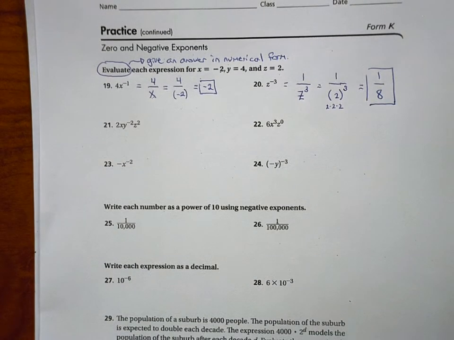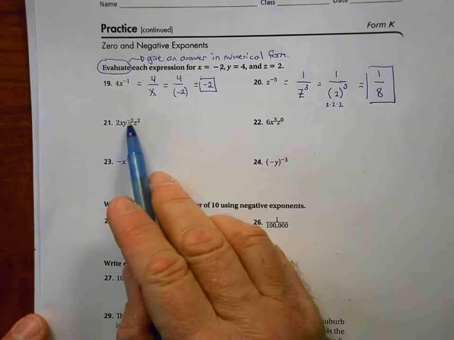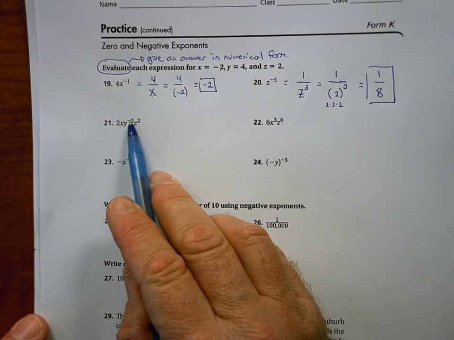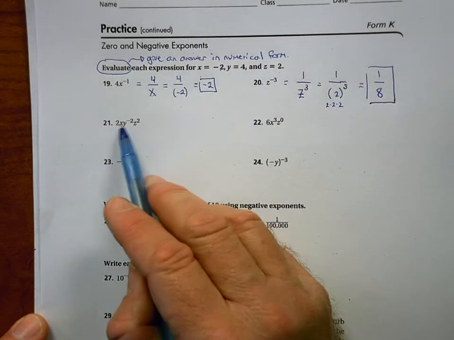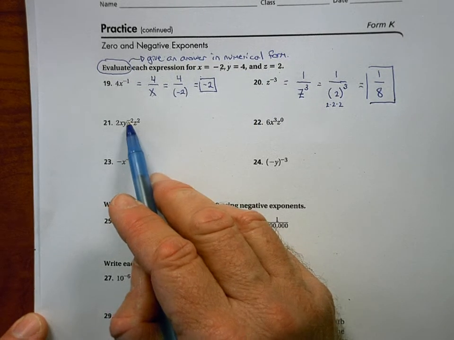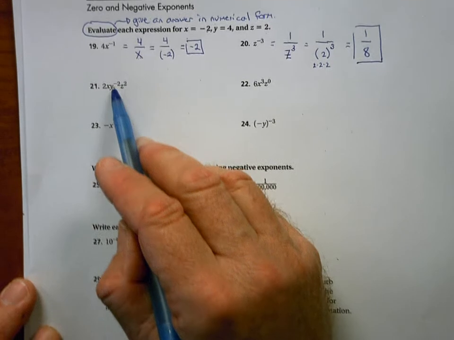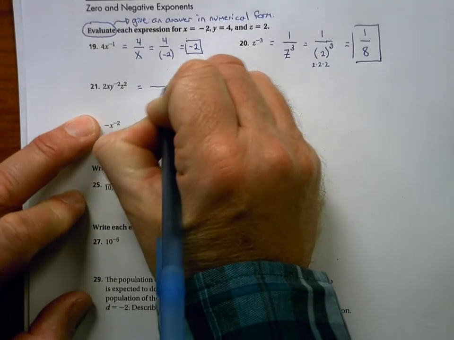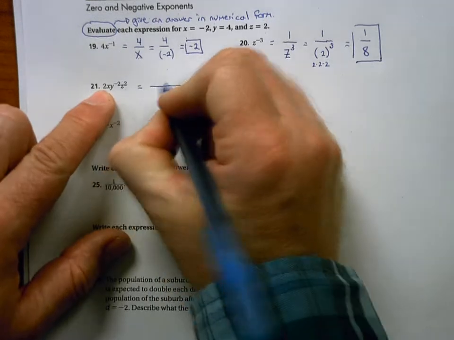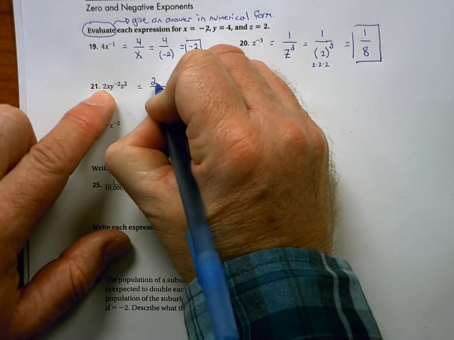Okay, all right, number 21. Since I have a negative exponent here, before I substitute the numbers in the place of the variables, I always want to rewrite the problem without negative exponents first. So when I rewrite number 21, I'm going to have a fraction. The 2, I don't have to do anything with.